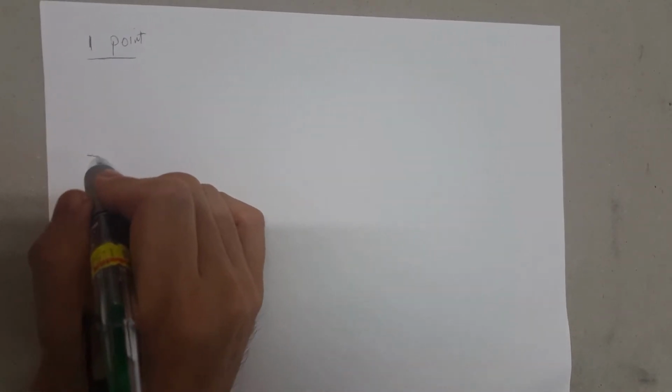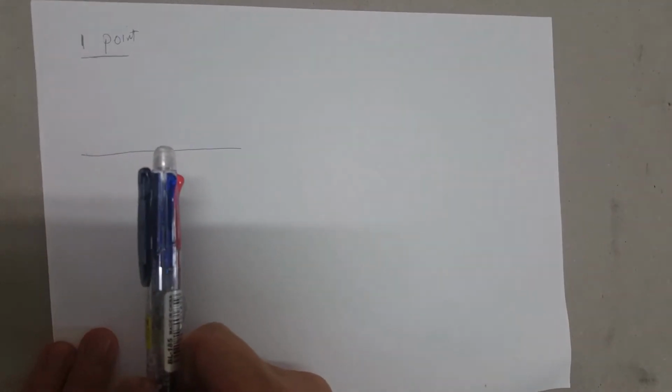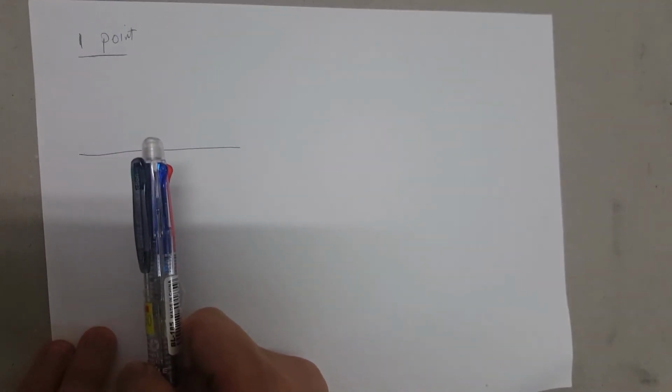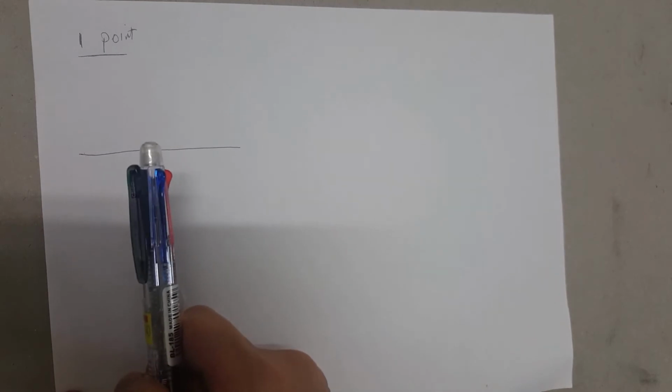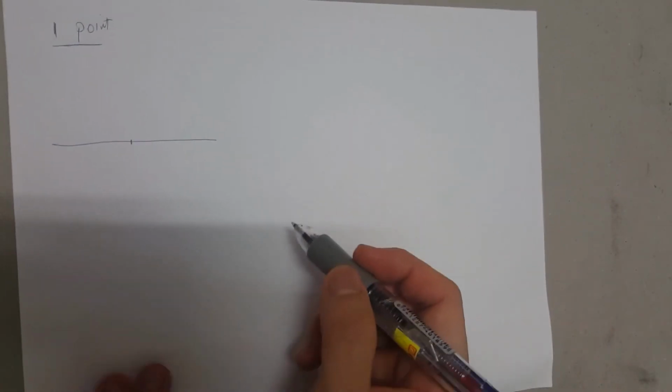So let's draw a line here. Just imagine this is where I'm looking now. Of course I could be looking from here, I could be looking from here. So again, you will see this thing here. Just imagine if I'm looking here in the front. Where I'm looking at, there's a point here, right? Now what am I looking at?